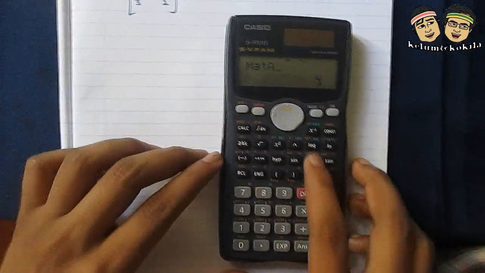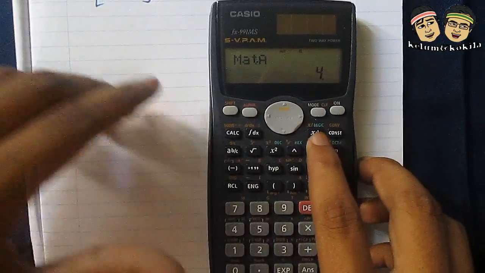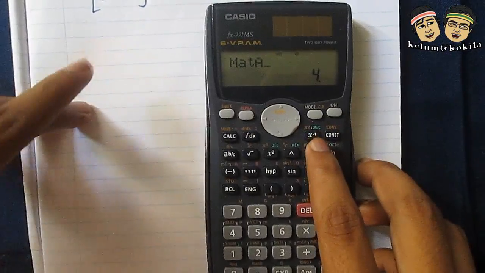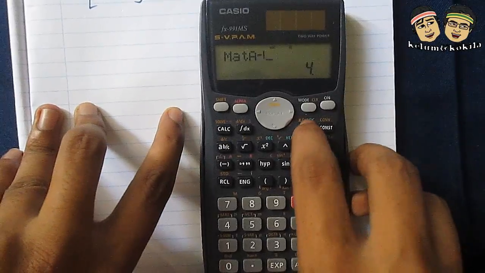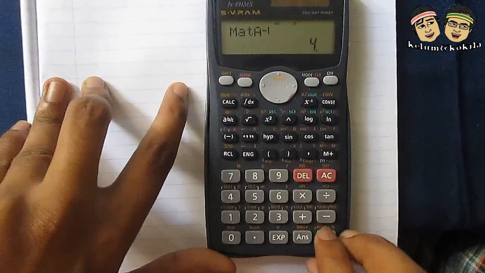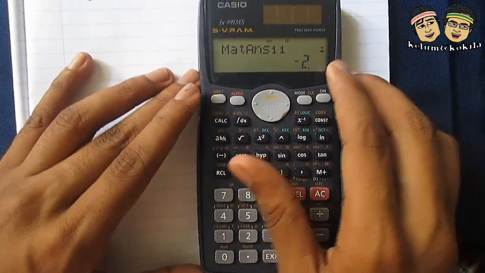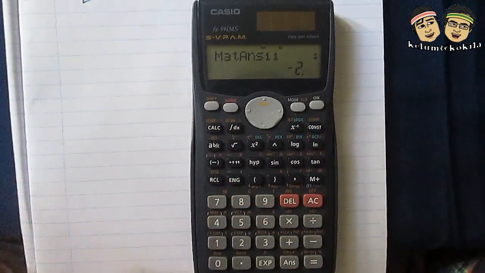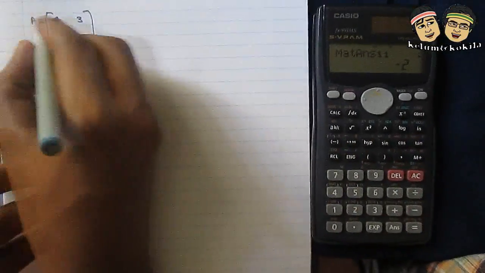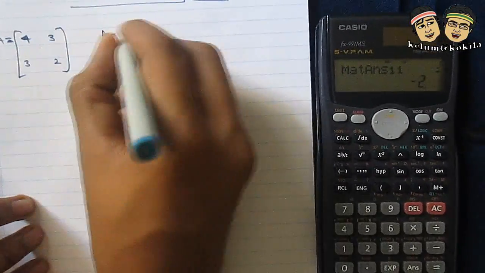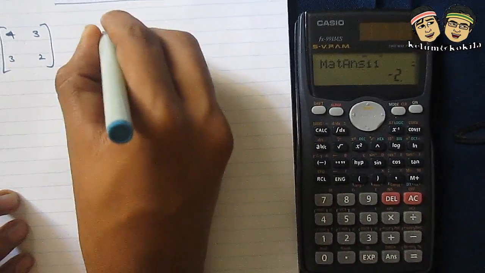After that, you will need to press this particular key, which has an inverse mark. It has x inverse. So in order to calculate the inverse of the matrix A, you will need to click this particular button, this one, x inverse. Then I'll press equal. Yeah, so now we will see something like this. This is the value of the first position. Since the inverse of A should also be a square matrix with a dimension of 2 by 2, the matrix should look like this.